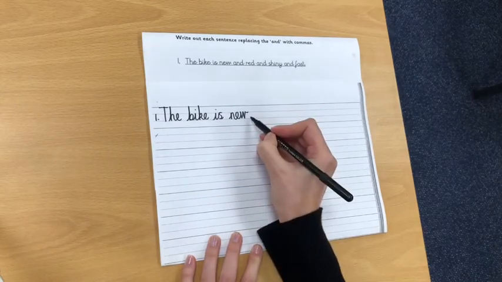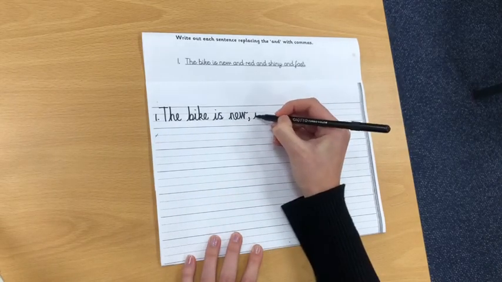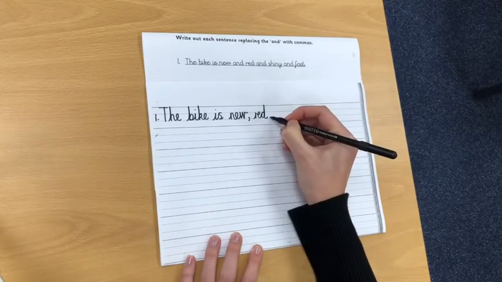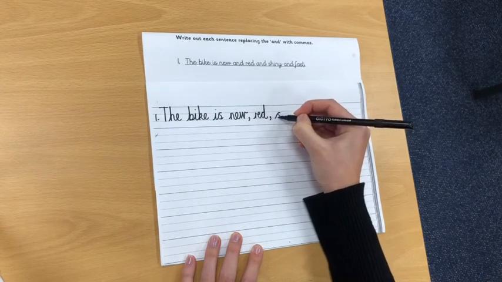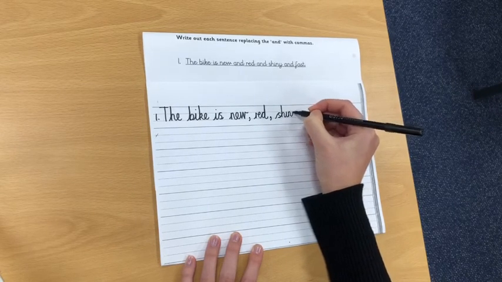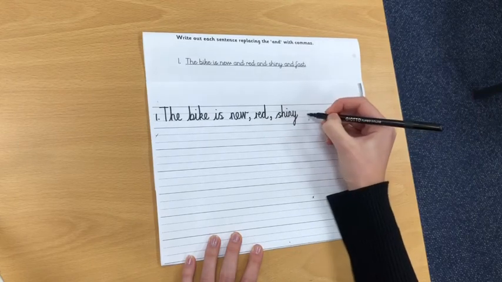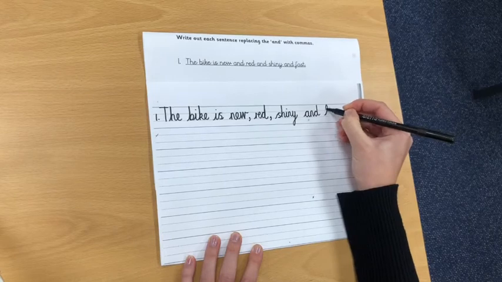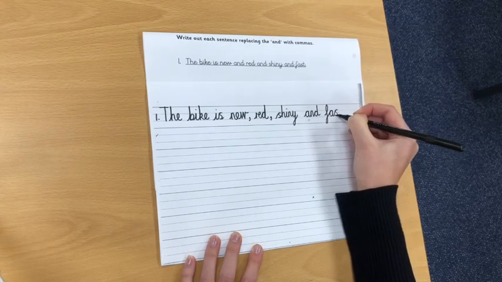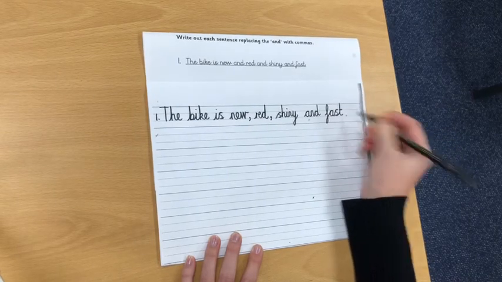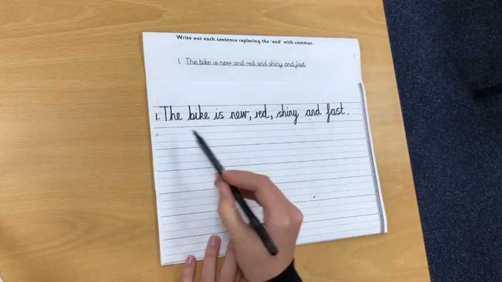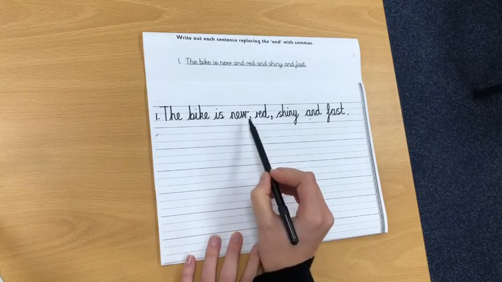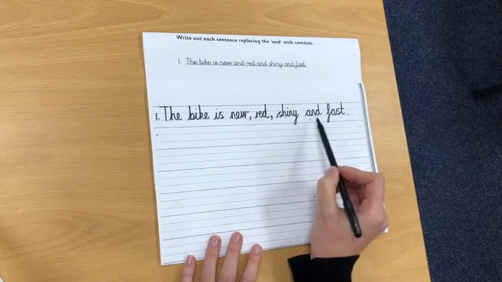The bike is new, red, shiny and fast. Full stop. I'm now going to read my sentence back, pausing at the commas. The bike is new, red, shiny and fast.